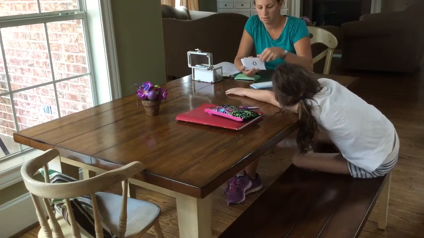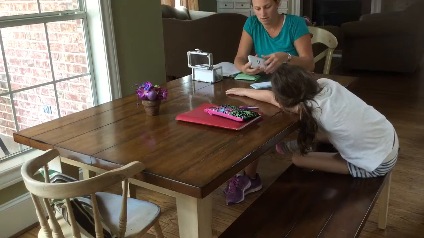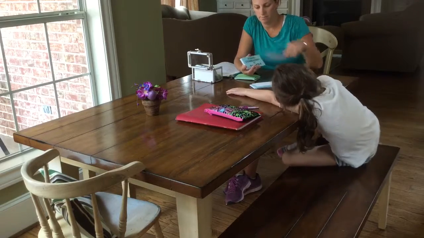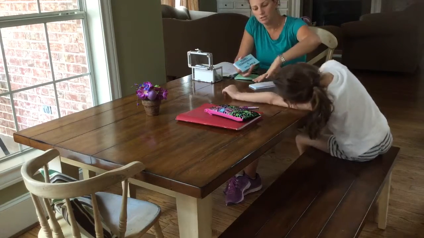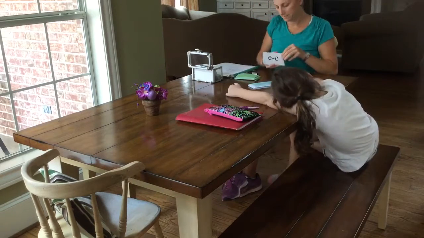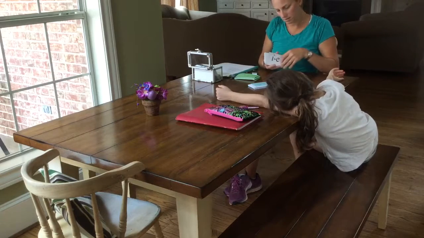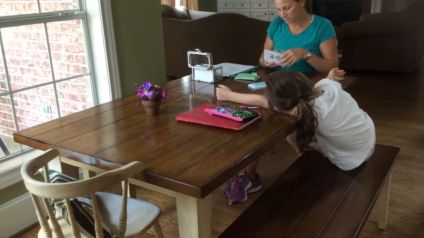Sound. What's this one? Okay. Vowel consonant E, that's our magic E. Cross out the E, it's silent. It's going to be a long vowel. E, U, I, O, A. Good.